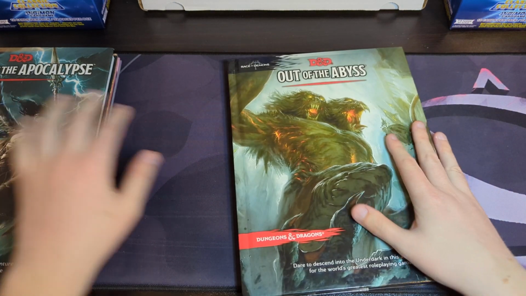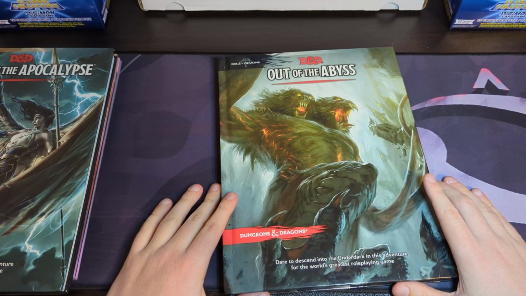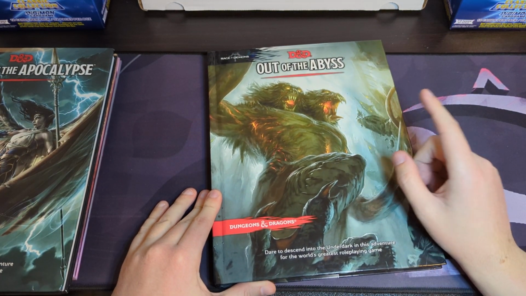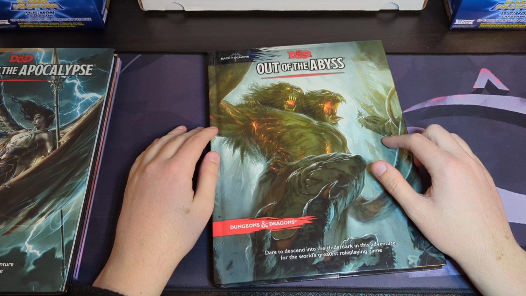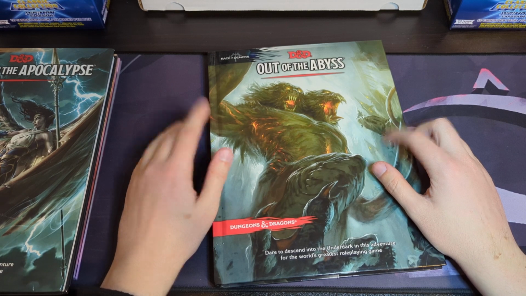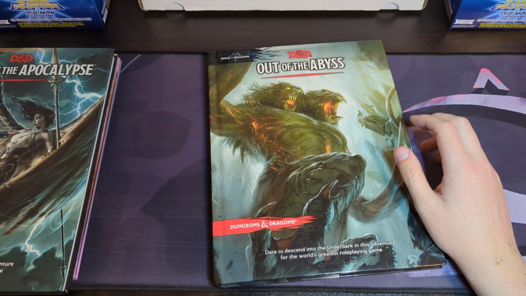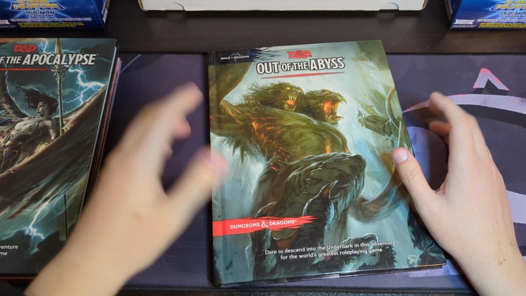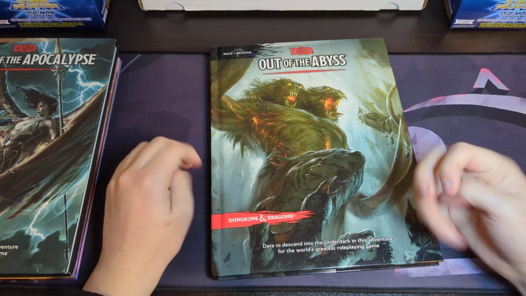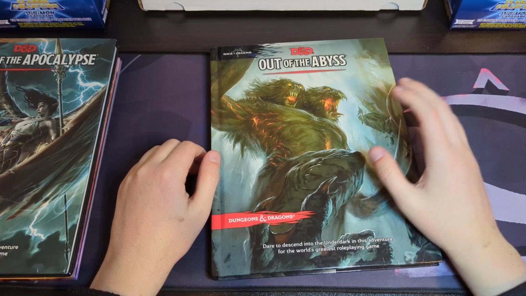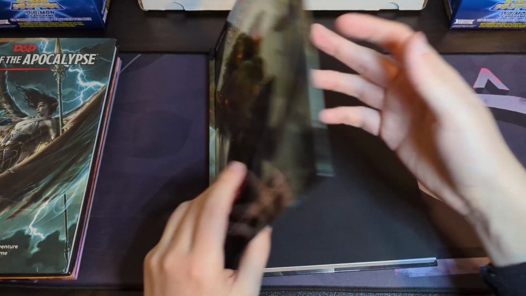But I really want to talk about this, Out of the Abyss. My very first Dungeons and Dragons sessions ever were from this adventure. I went to a local store that was doing walk-in D&D basically, and I went in with my friends, and for about 3 sessions we played through sort of the beginning of this.